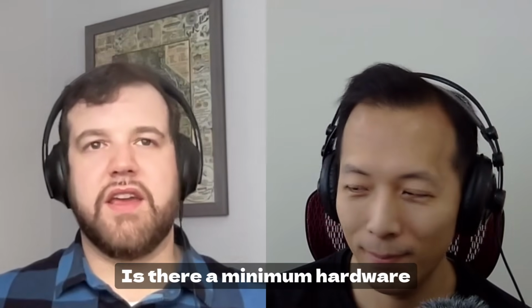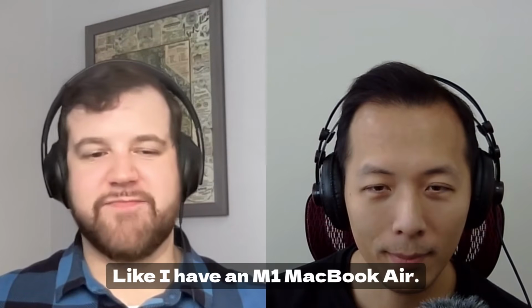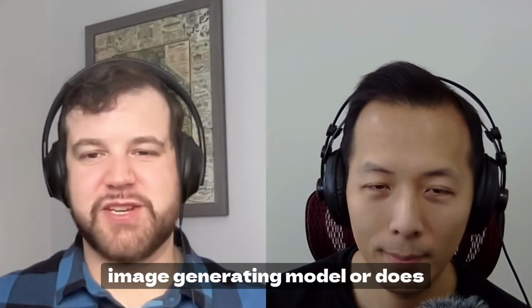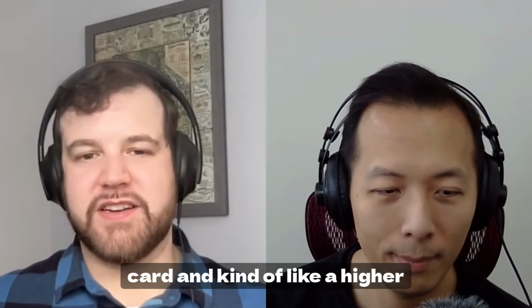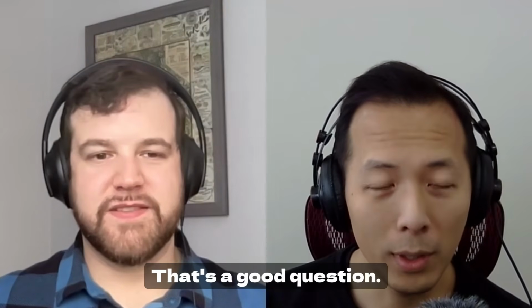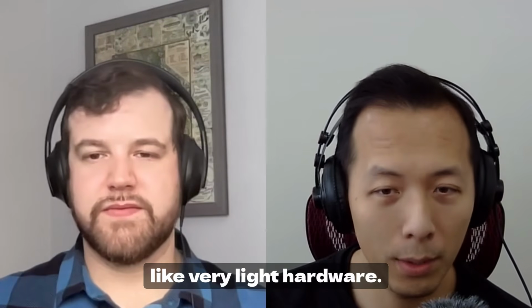Is there a minimum hardware requirement to run these? Like I have an M1 MacBook Air. Do you think I could run a local image generating model, or does this require dedicated graphics card and kind of like a higher level graphics card? That's a good question. You certainly cannot run it on like very light hardware.